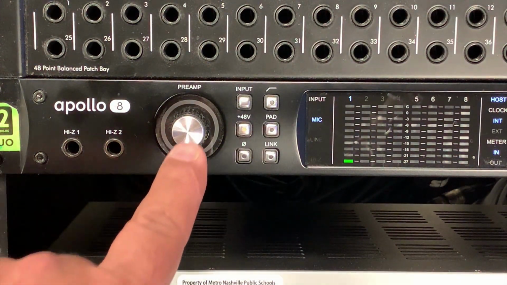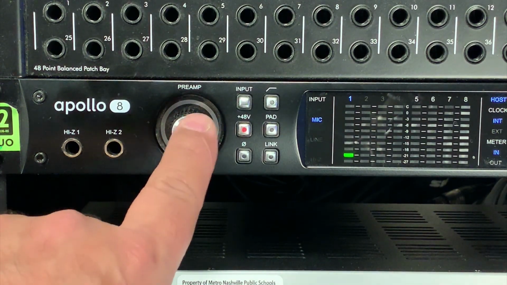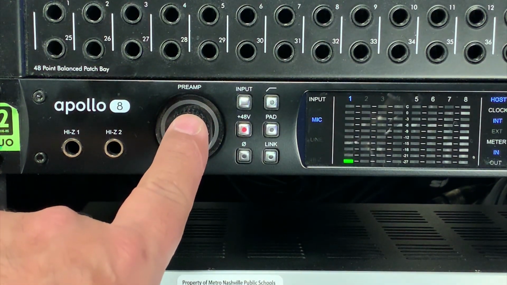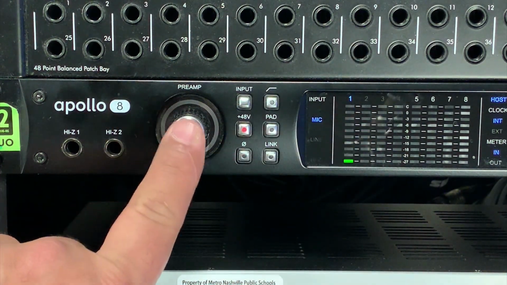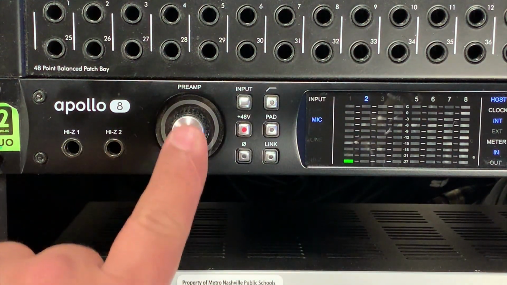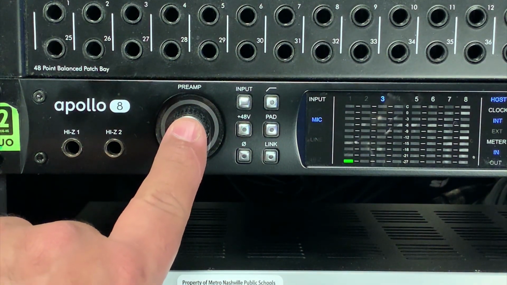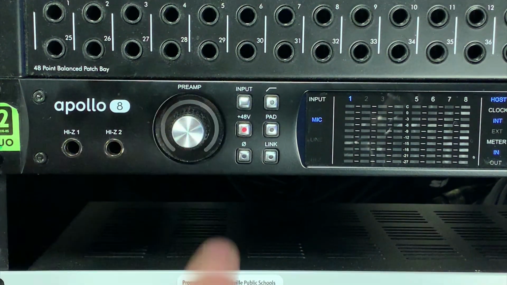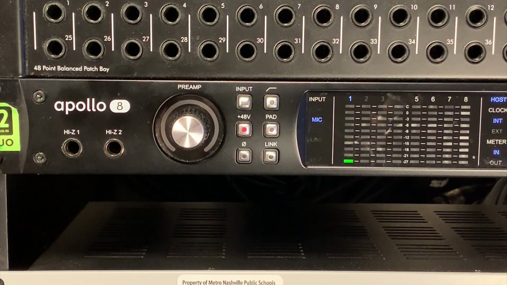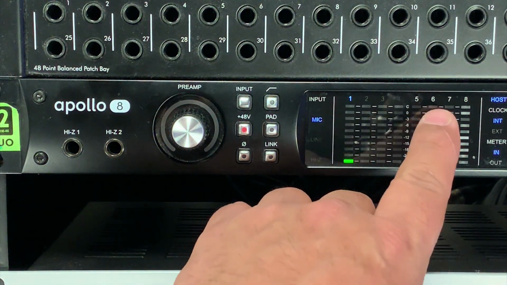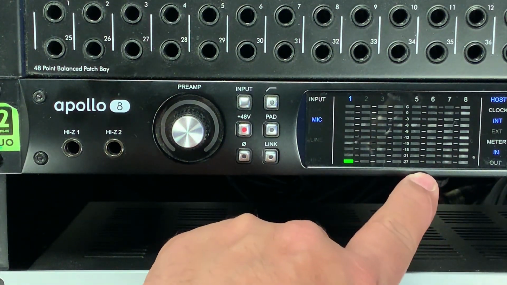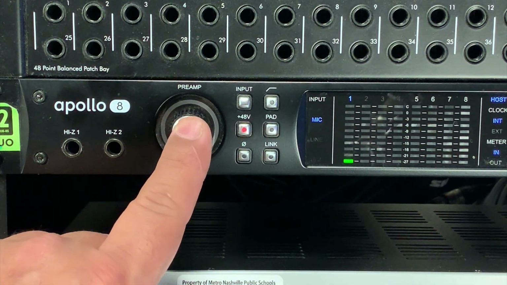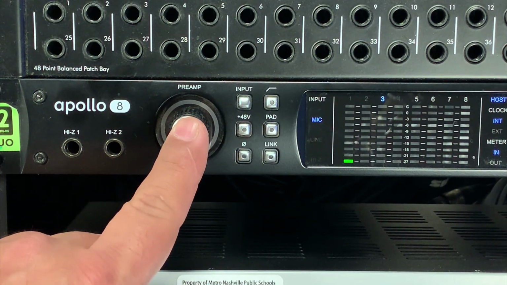Notice when I press down on this knob, watch what happens right here on the number 1. It's going to go to channel 2, channel 3, channel 4, and back to channel 1. Now you're probably asking why it doesn't go to 5, 6, 7, and 8. It's because there are no internal preamps there. So when you're pressing this button, you're changing to the channel, but you're also changing to that preamp.